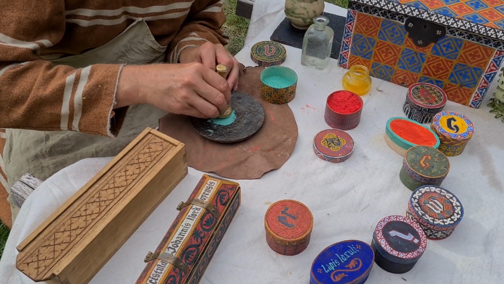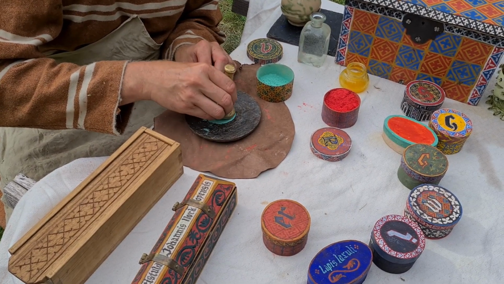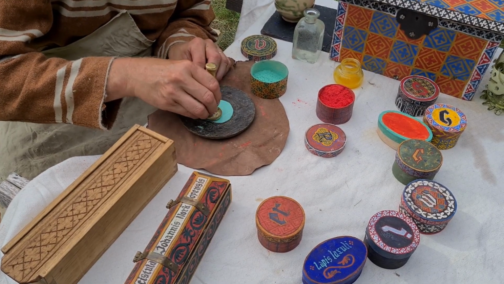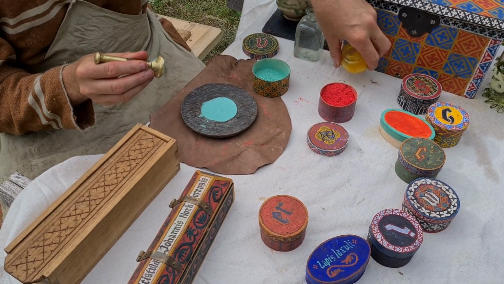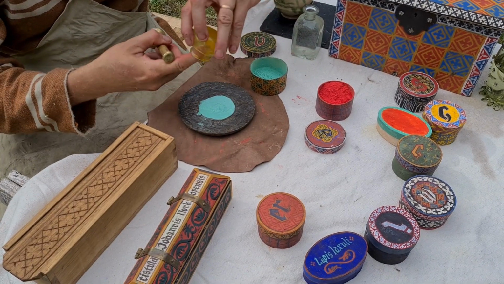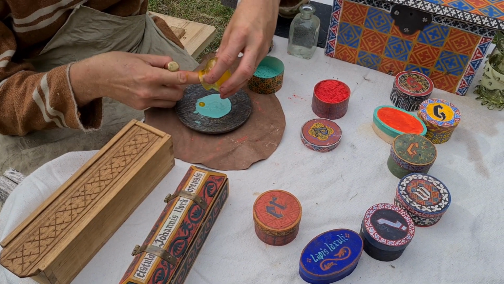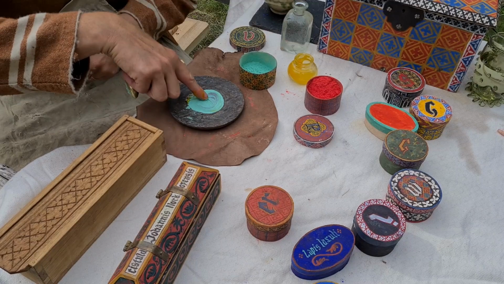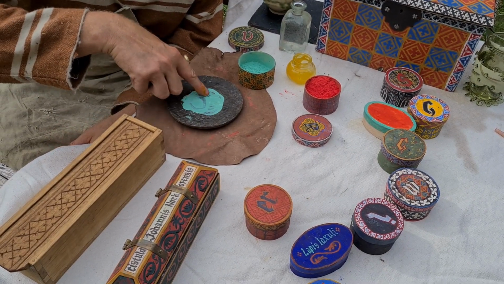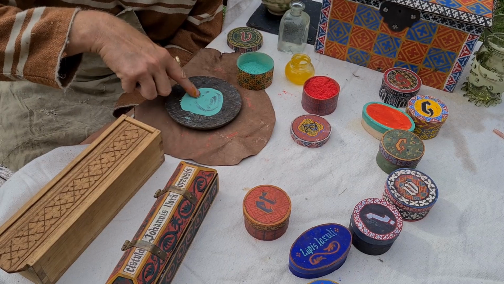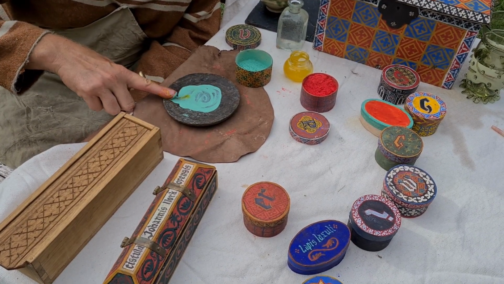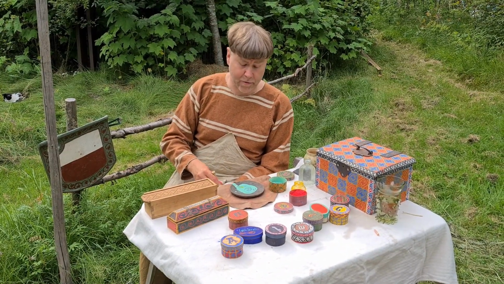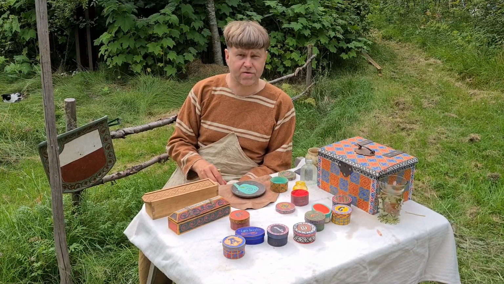And when you have done this and get a smooth paint like this, then you mix in the egg. This will give you a much better verdigris color to work with. Now, of course, verdigris is very poisonous, so you shouldn't use that.